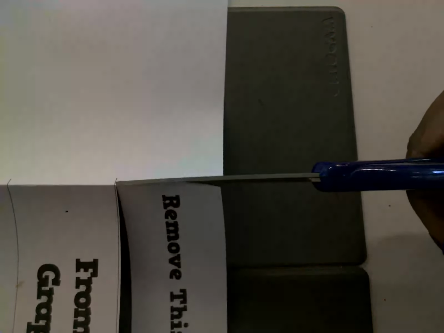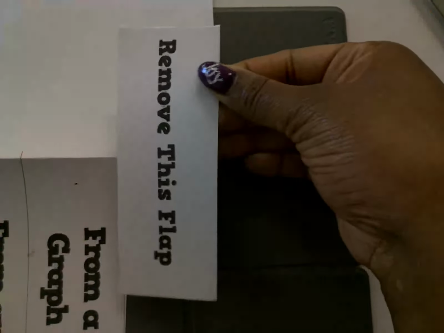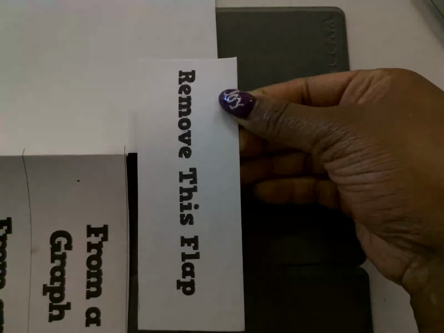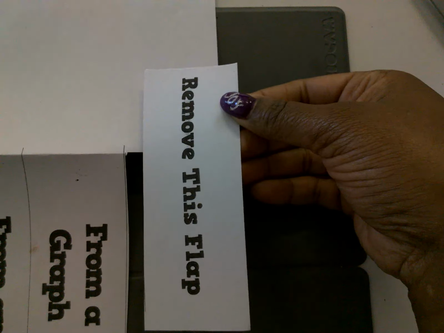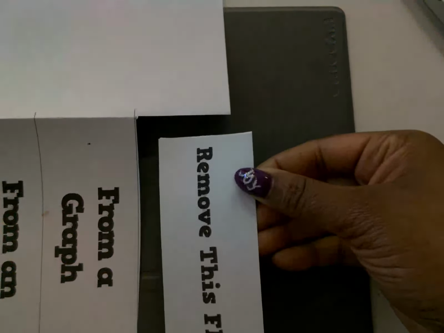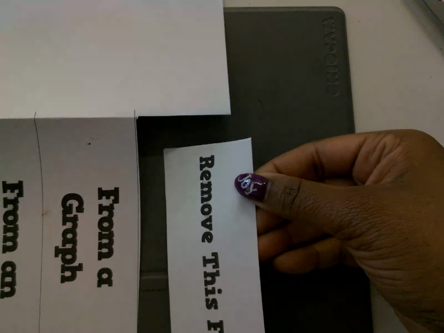And then I'm going to cut this off right here because it says remove this flap. So that's what I did. I removed just this part. No, don't cut there. That's not what I said. We're cutting this one line right here. Okay? Please make sure that you put that to the side.